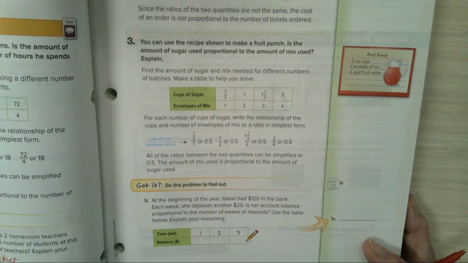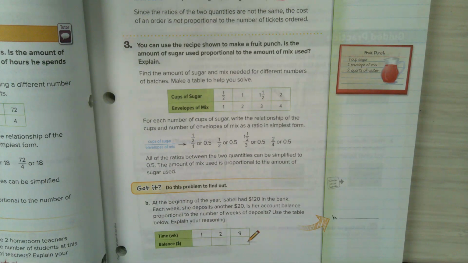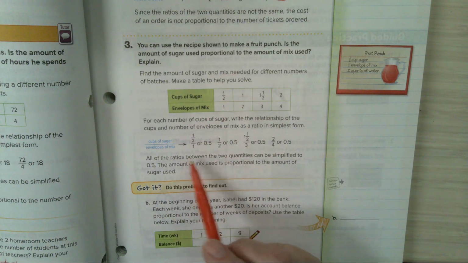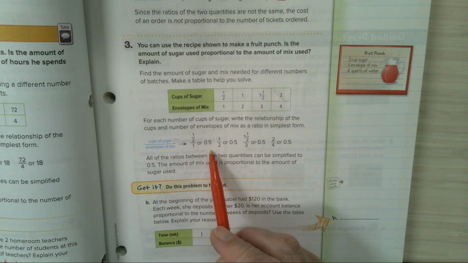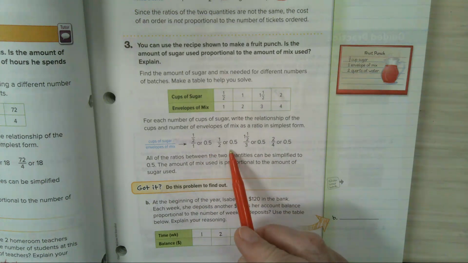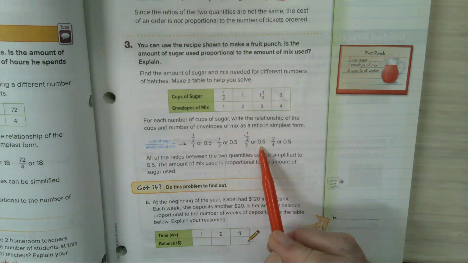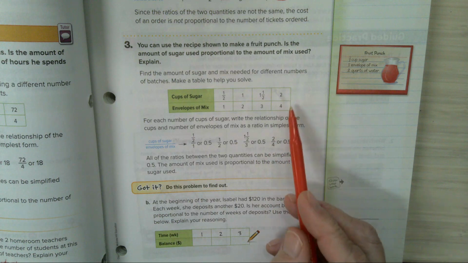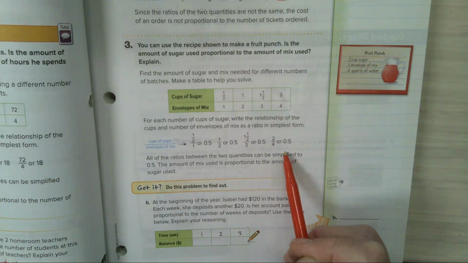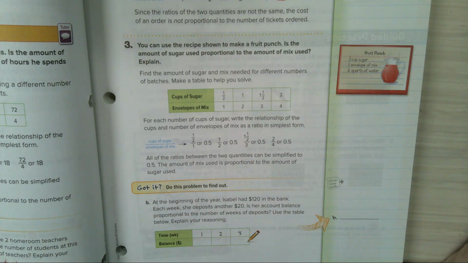Let's go to one a little more challenging. In number 3, you can use the recipe shown to make a fruit punch. Is the amount of sugar used proportional to the amount of mix used? Explain. Okay, so you have 1/2 divided by 1 is 0.5. 1 divided by 2 is 0.5. 1.5 divided by 3 is 0.5. 2 divided by 4, they all equal 0.5, so the answer is yes, it is proportional.